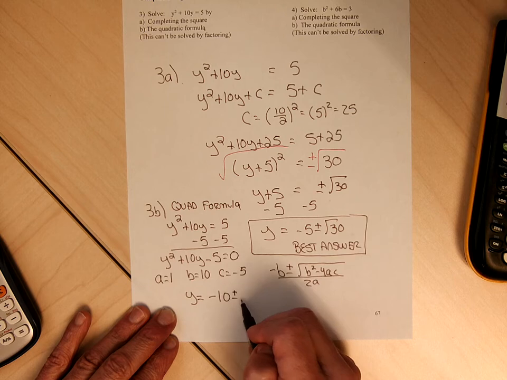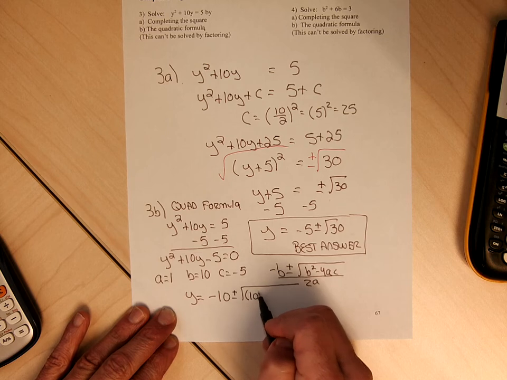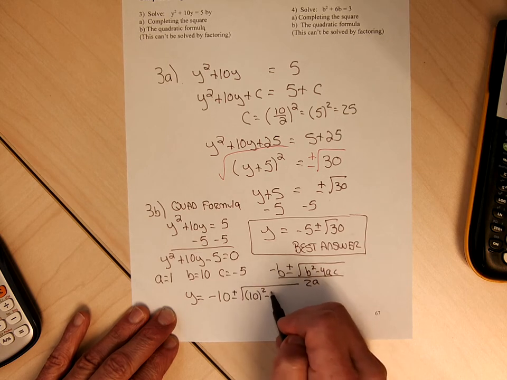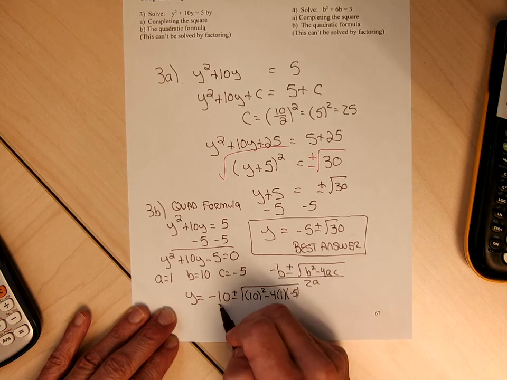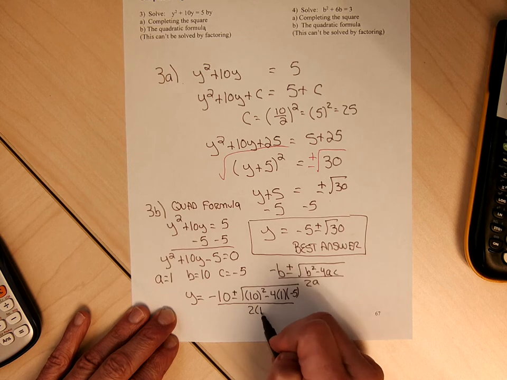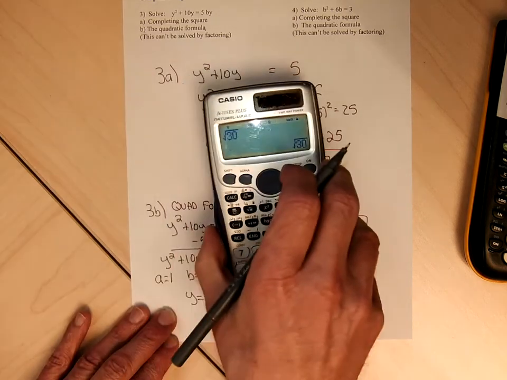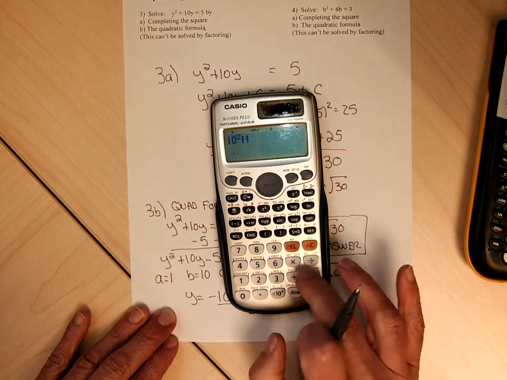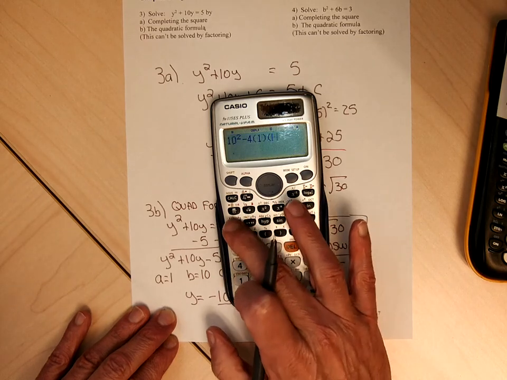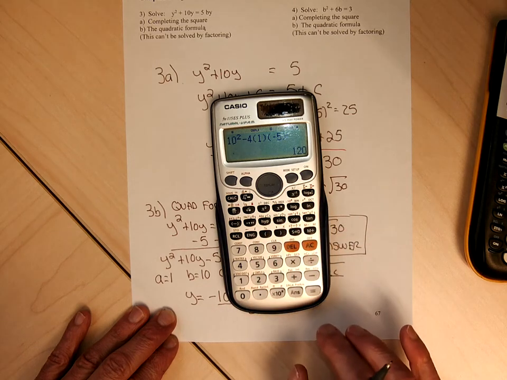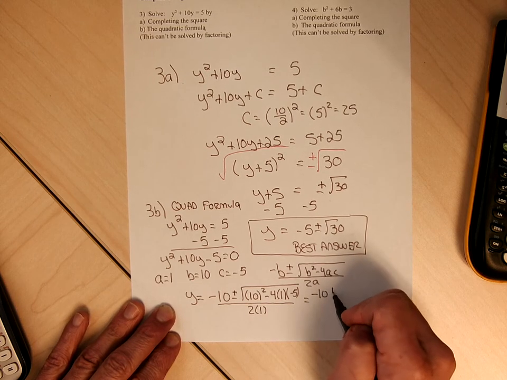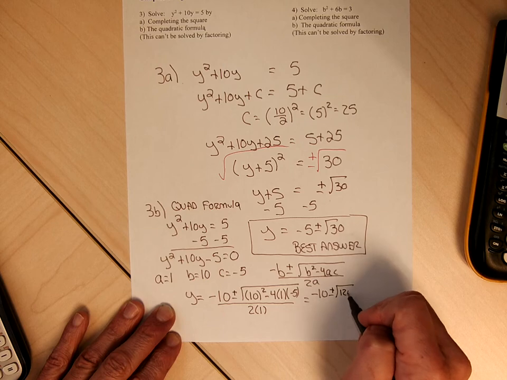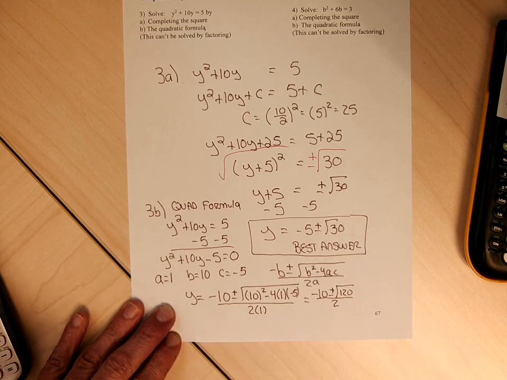So I'm going to do negative b first in the numerator, which is just negative 10, plus or minus b squared. I didn't need a parentheses here, but it's okay to have it. Minus 4 times a, which is 1, times c, which is minus 5, over 2 times a, which is 2 times 1. Under the radical is 10 squared minus 4 times 1 times minus 5. Under the radical is 120. So this is going to give me negative 10 plus or minus the square root of 120. The denominator is 2 times 1, which is 2.